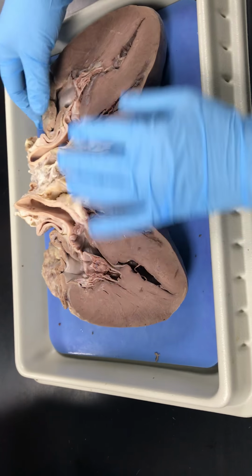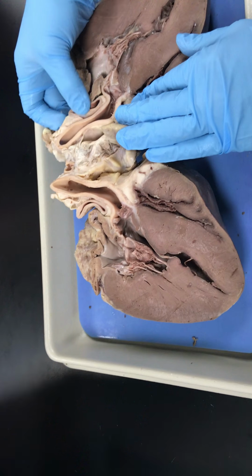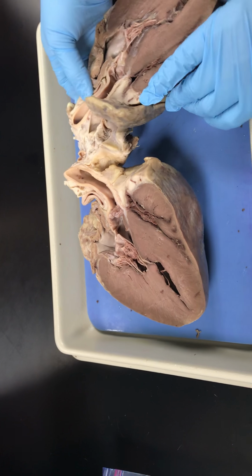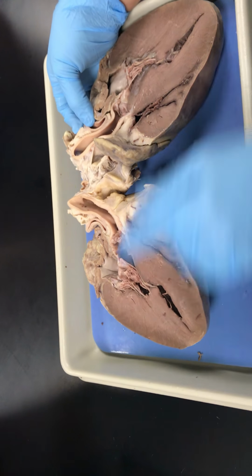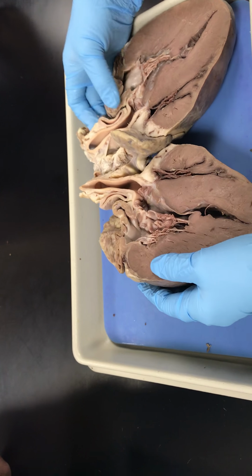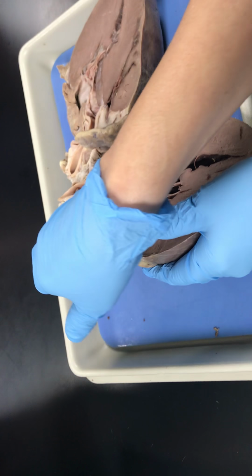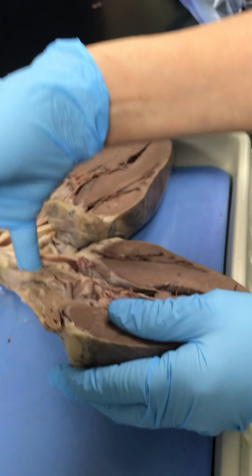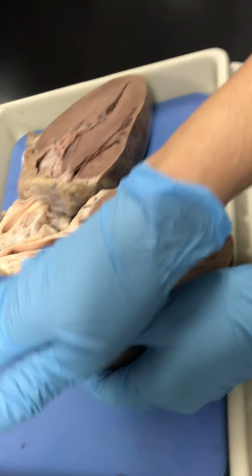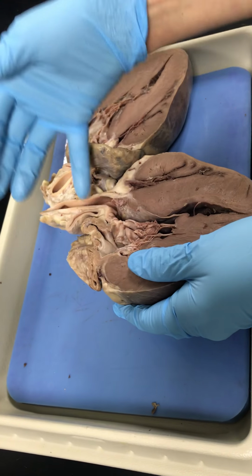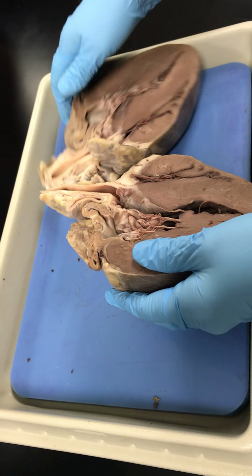Okay. And then, what would this be? Is that the pulmonary trunk? Pulmonary trunk, yeah. Wait, which one's the pulmonary trunk? The one that branches off of the aorta? Yeah, the little small one. Okay. So this is nice, because I can show you the big one's the aorta, and the little one's the pulmonary trunk.